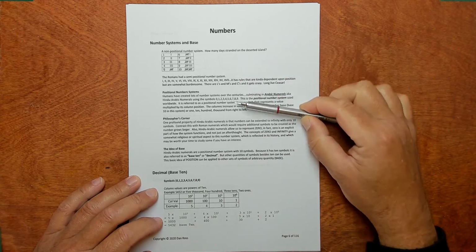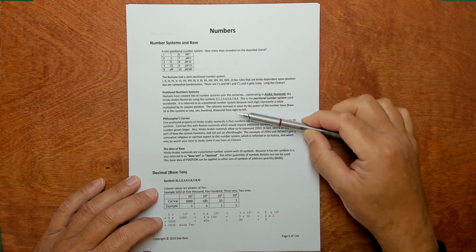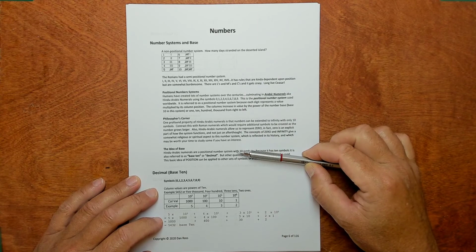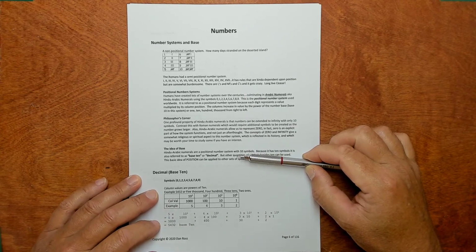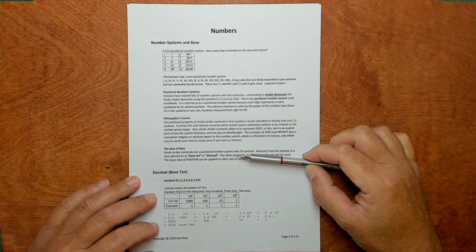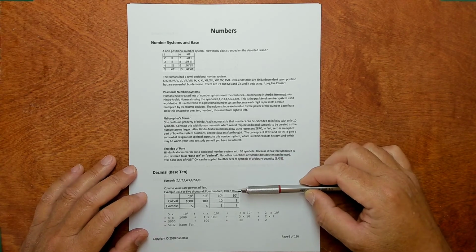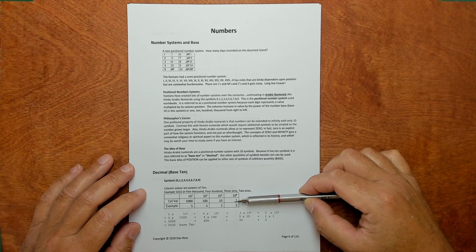Right. There's a little bit of a section at the beginning here about a history of number systems, very briefly, and the concept of a positional number system. The basic idea is that there's columns, and each column has a value.